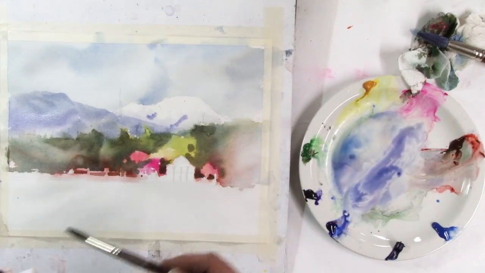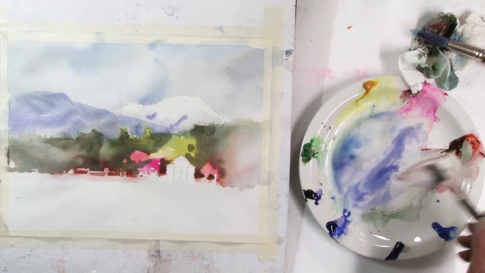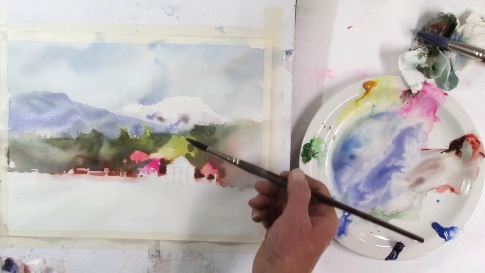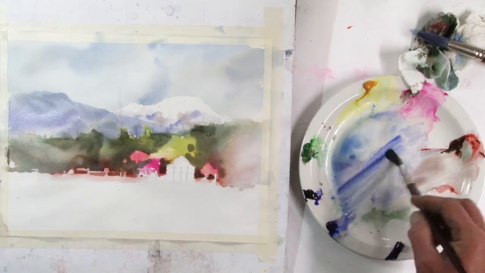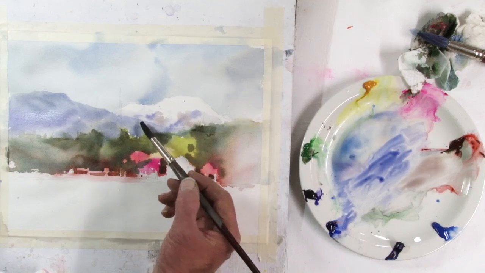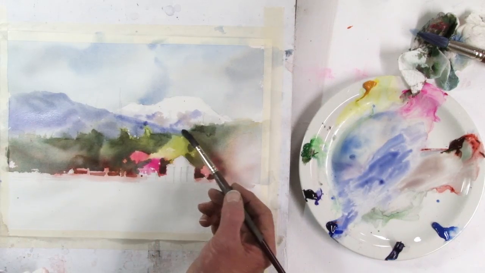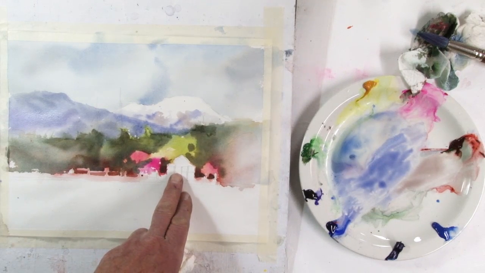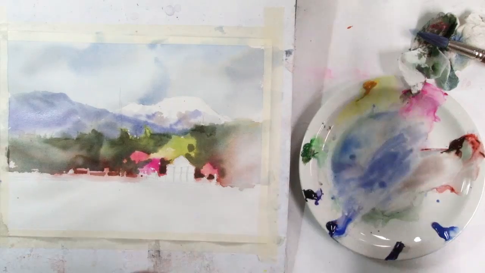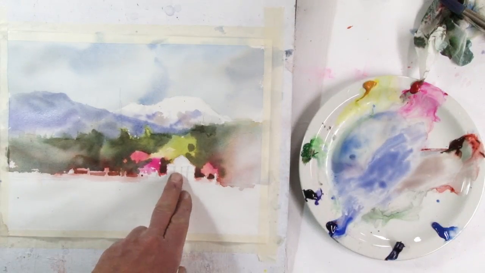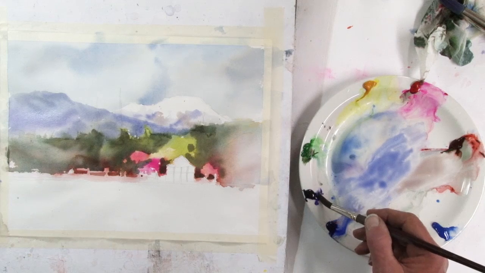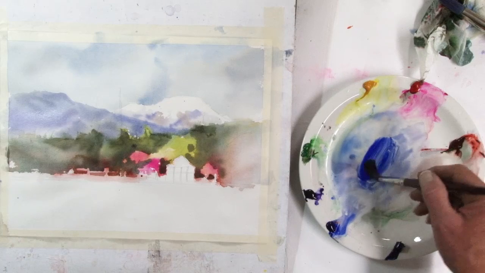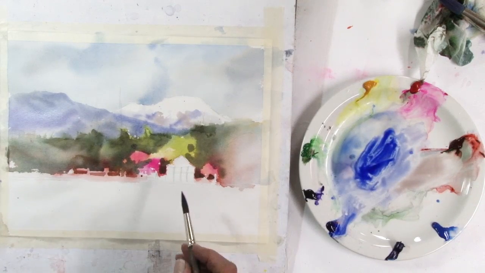That looks like a fairly strong value, but I just think I want to emphasize this edge a little bit more. I think what I'll do is go right back to my center of interest just to really let this dry. And now this is where my darkest values are going to be. So I'm going to start off with a strong ultramarine mix on these top windows.